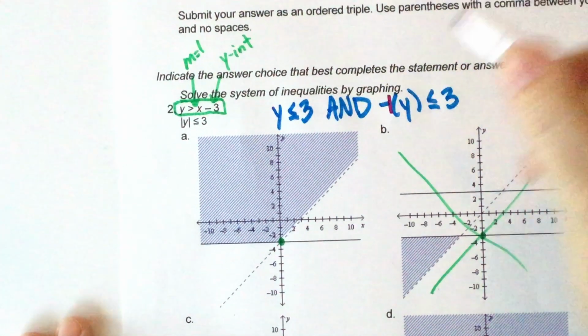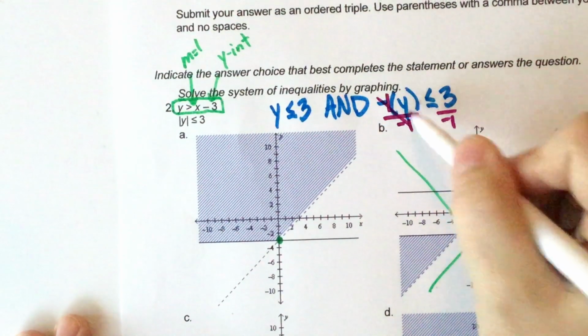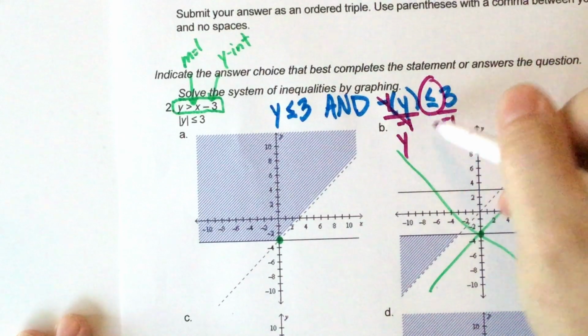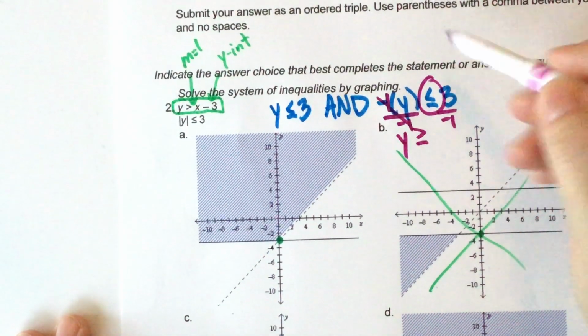So that -1 that's in front, I'm going to divide both sides by -1. And when I do that, y is left by itself. This sign flips because I divided by a negative. And 3 divided by -1 makes -3.